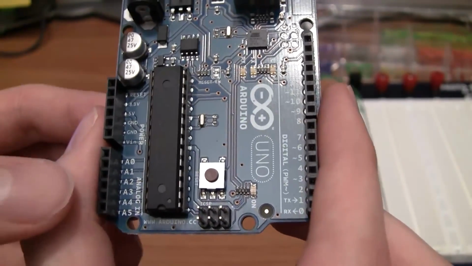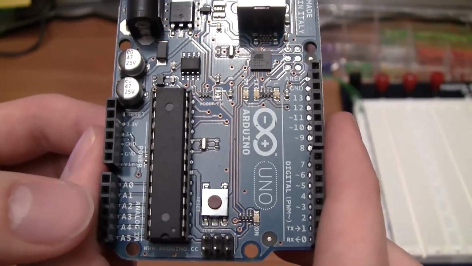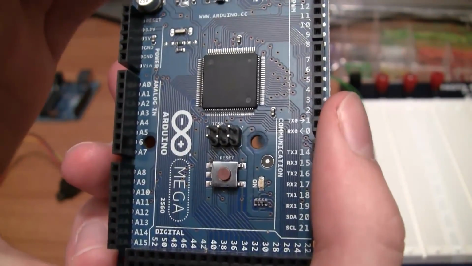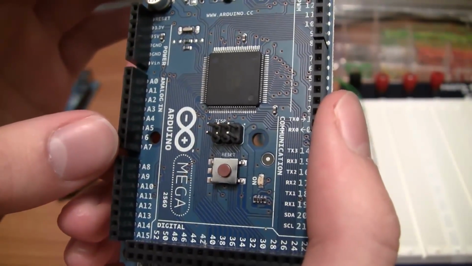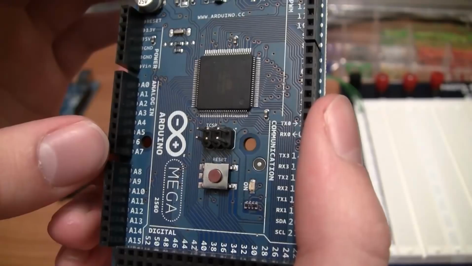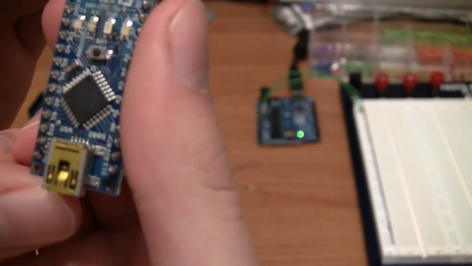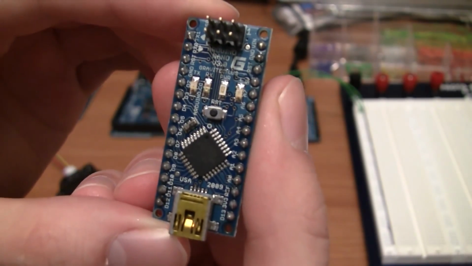Down here on the bottom we can see the analog inputs, A0 through A5. There are 6 inputs available on the Arduino Uno. If we look now at the Mega, it has many more analog inputs available. All these right here. Analog input 0 through 15, so there's 16 analog inputs available on the Mega. And if we look at the Nano board, we can see that there are actually 8 analog inputs available on here.